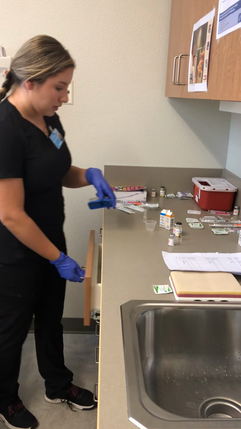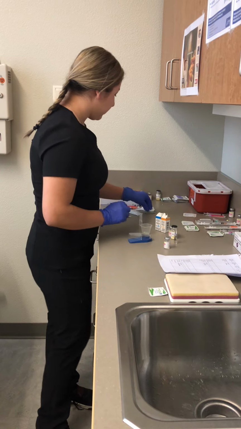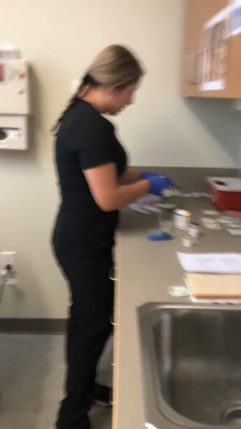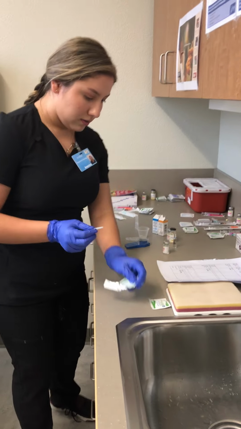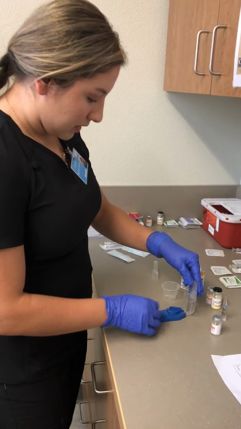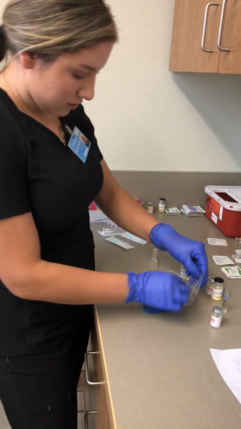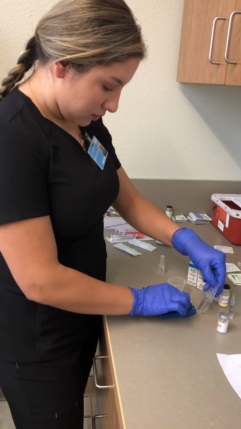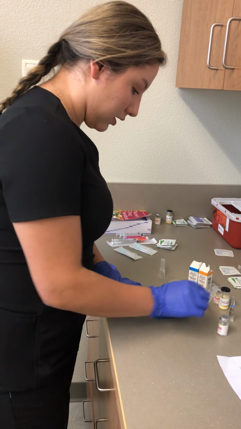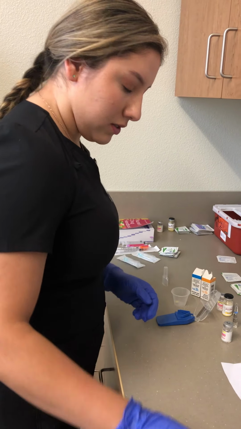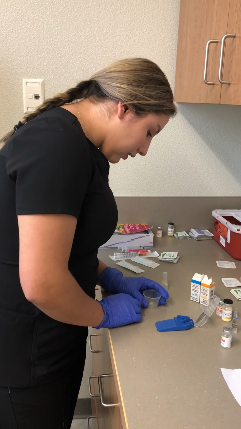cut my medication. Before I do that, I will clean my med cutter or pill cutter. Make sure it's clean before you cut it. Let that dry a little bit.